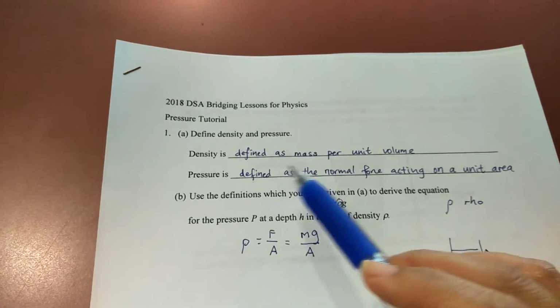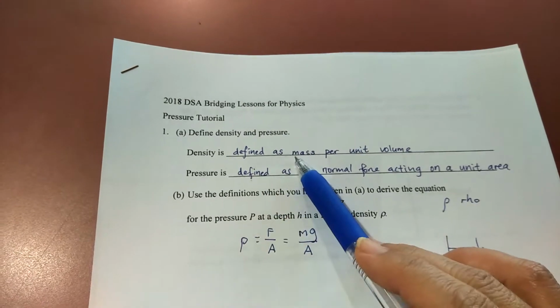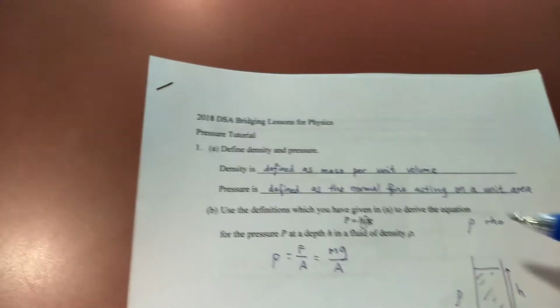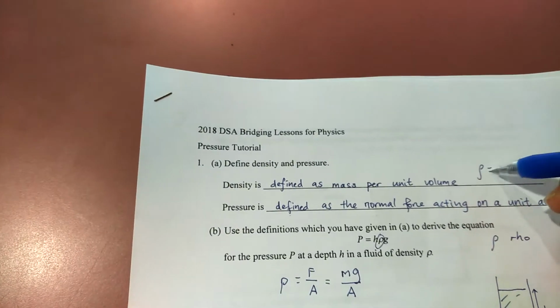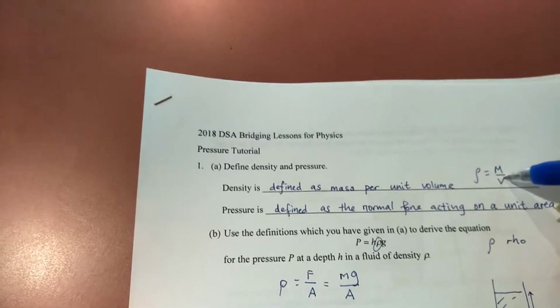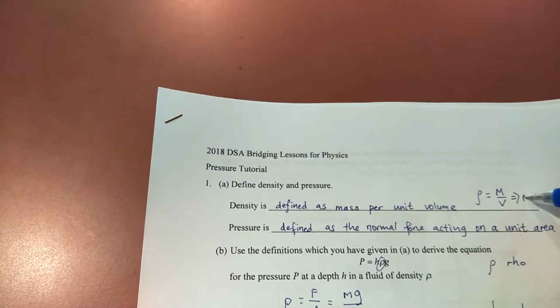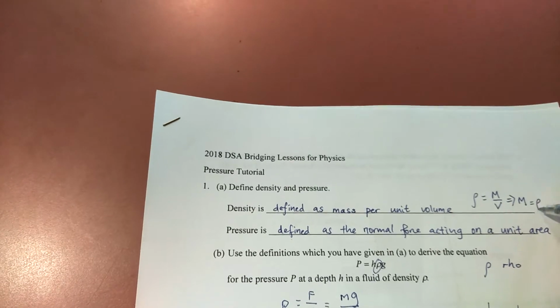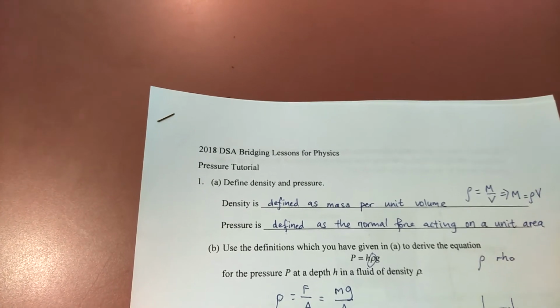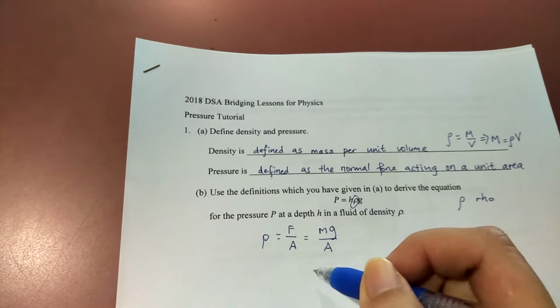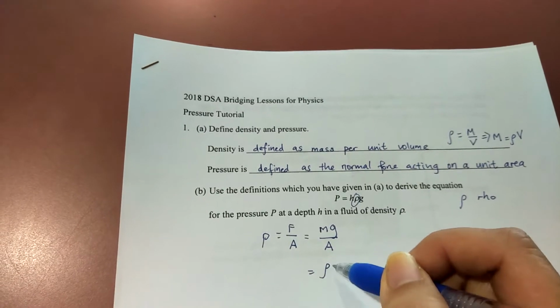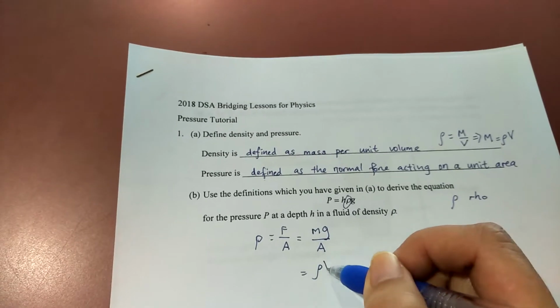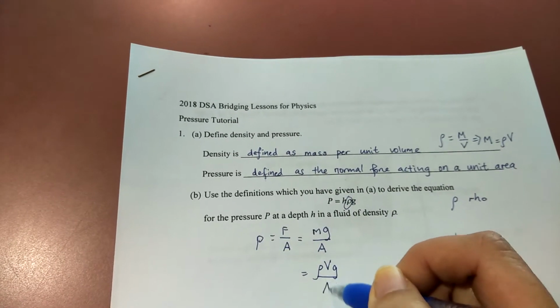So if you look at the definition for density, density is defined as mass per unit volume. So I have rho equals mass over volume. And that is to say my mass of the fluid will be the density times the volume. So I'm going to use that formula here. So instead of mass, I replace it with rho Vg and divide by area.